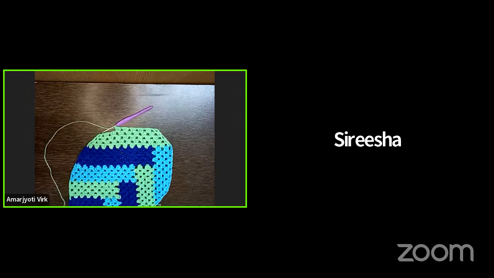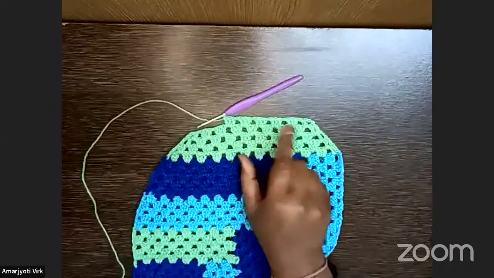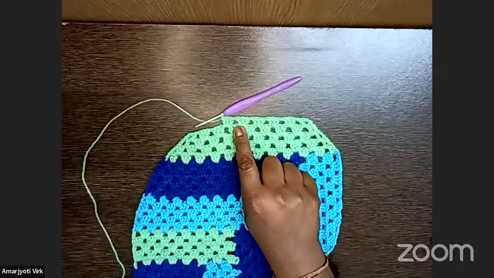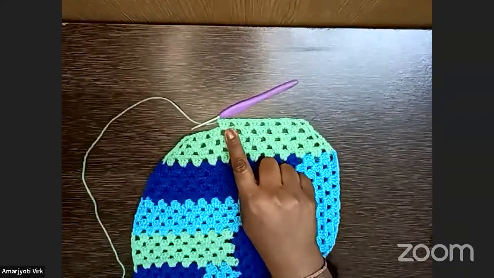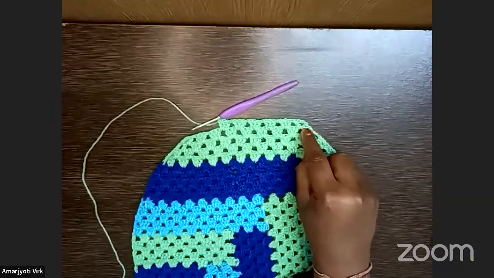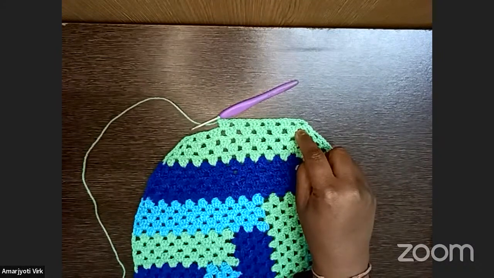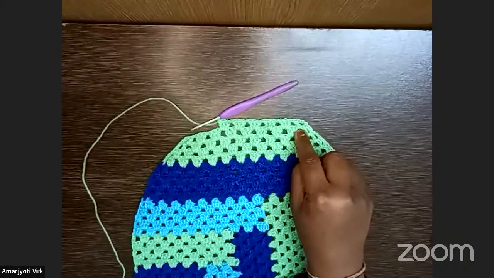वेलकम. You got 6 or 5? In the last row? Only 5. In the last row, there are only 5 blocks, full blocks. This is the starting one, chain 3 and 1 double crochet in the first space. Where did I make a mistake?